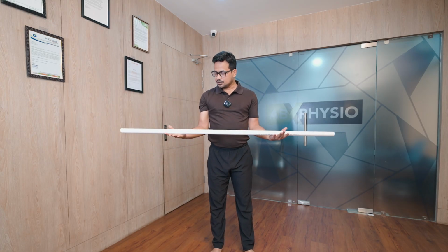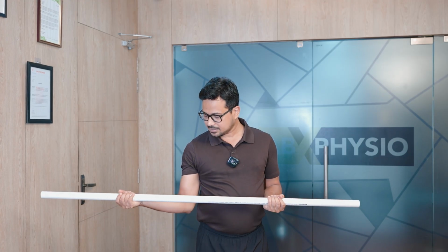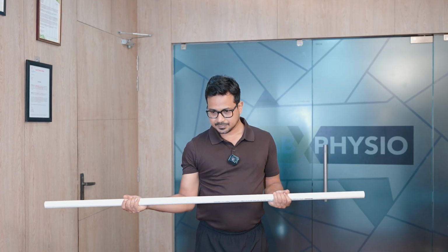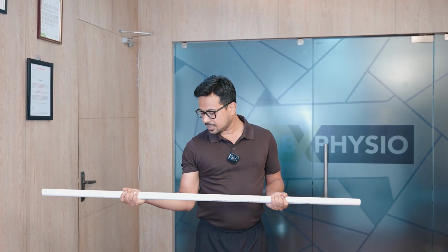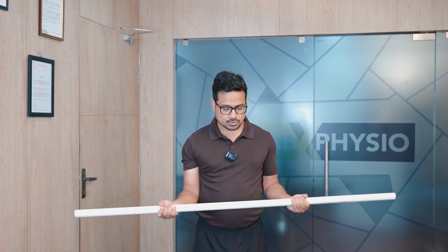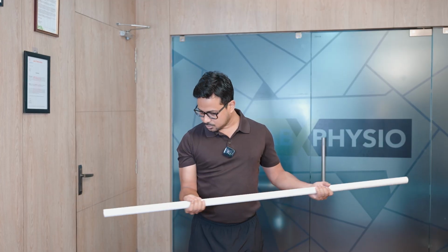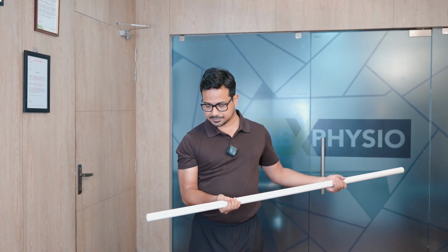Second is, you have to keep your pipe like this. Use your left hand and rotate outside. Remember, right hand is the affected hand, so I'm using my left hand for support. Also, you can pull it in. Make sure your elbow is touching your trunk.